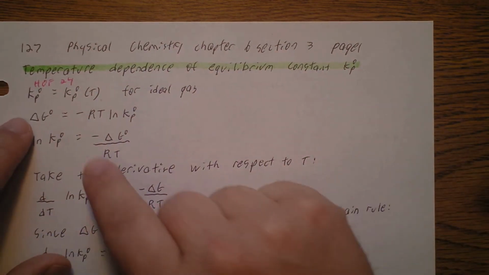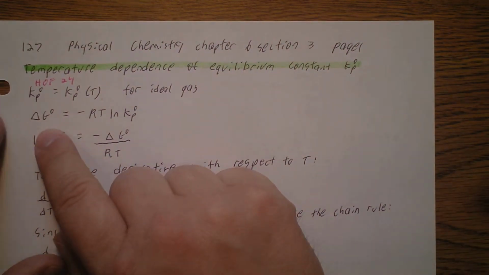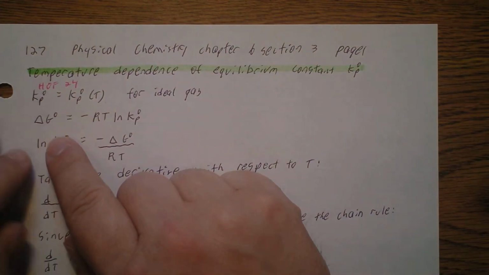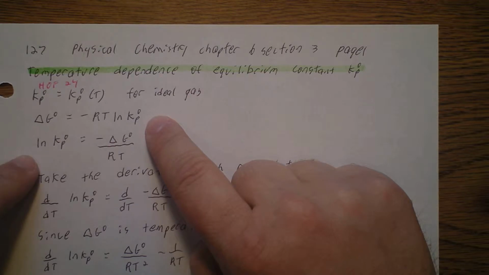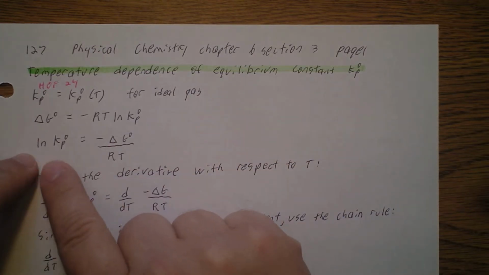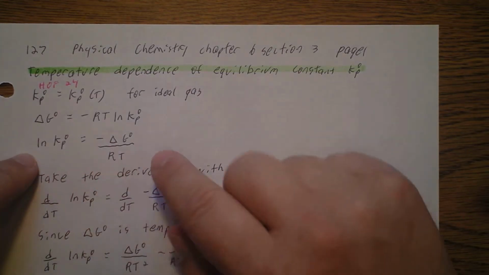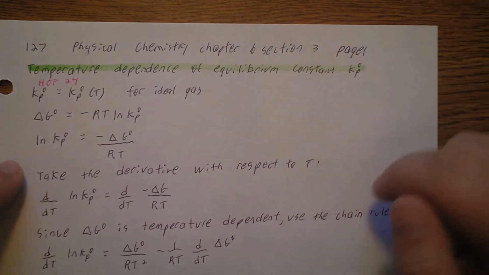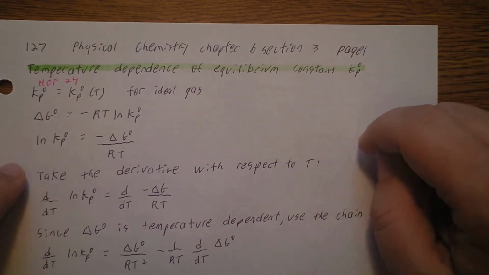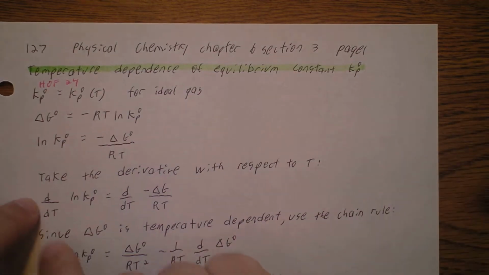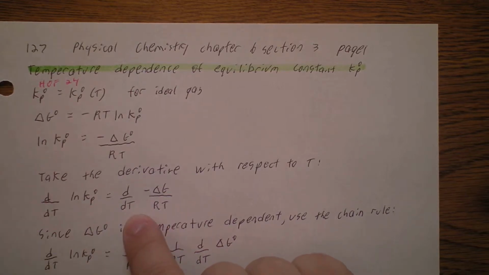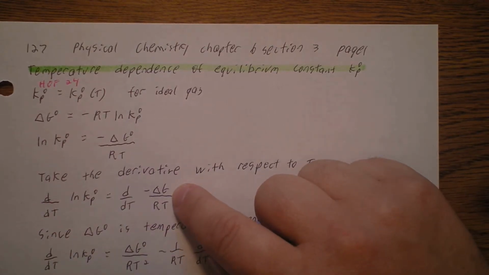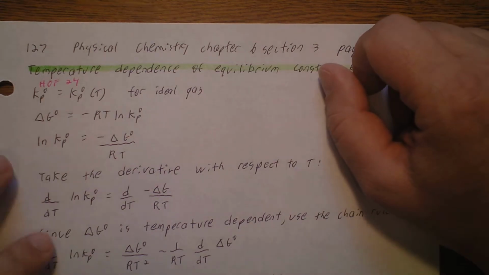See handout figure 24. So the change in the Gibbs free energy at the standard state is equal to minus RT times the natural log of Kp0. So solving for the natural log of Kp0, we get minus delta G0 over RT. Now what we want to do is take the derivative with respect to temperature. So we get the derivative with respect to temperature of the natural log of Kp0 equals the derivative with respect to temperature of minus delta G over RT.